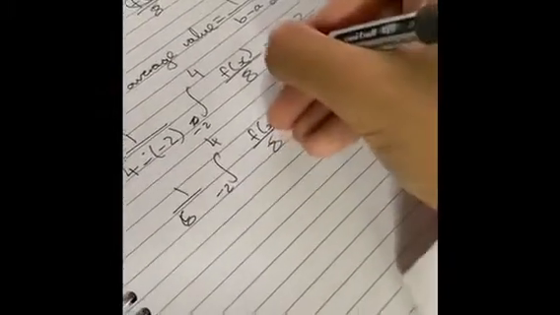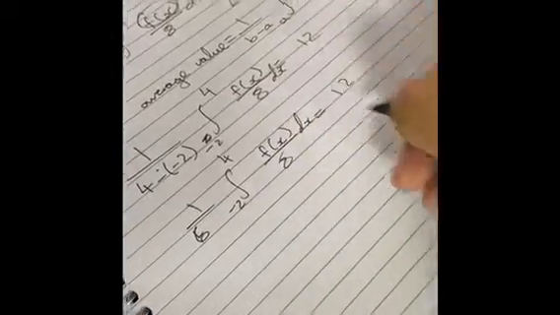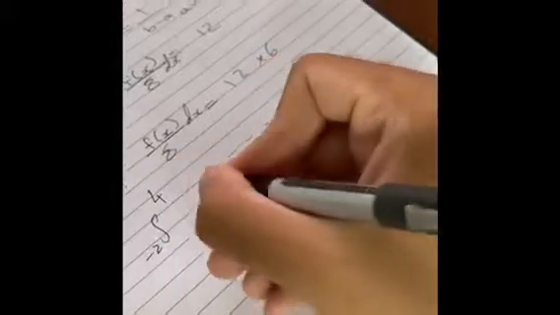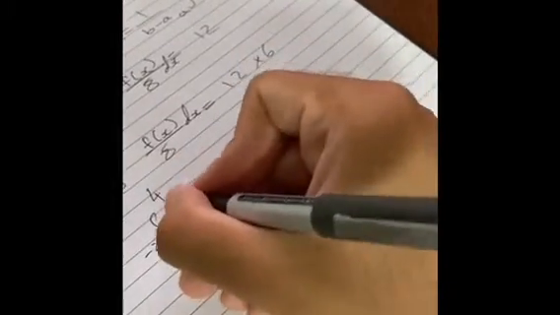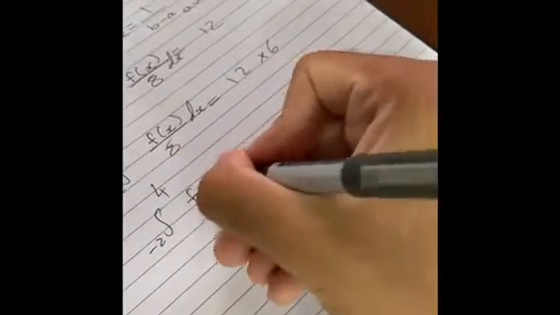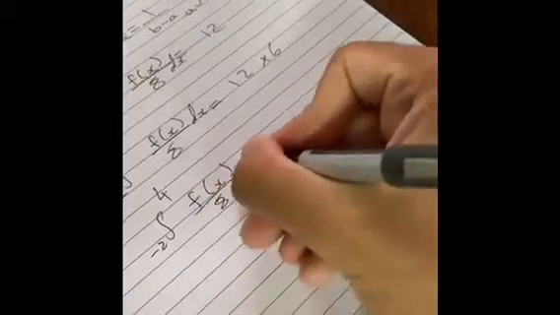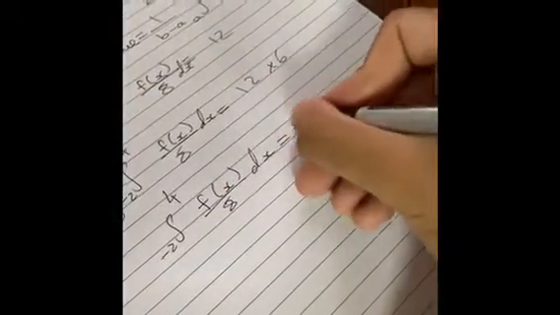Don't forget dx. Multiply 6 on both sides to cancel the 1 over 6, which makes the integration from -2 to 4 of f of x over 8 dx equal to 72.